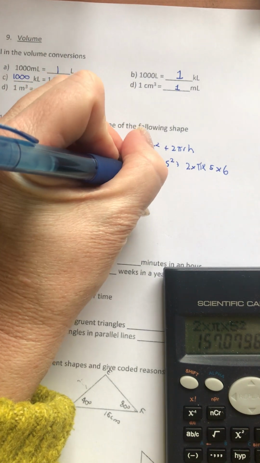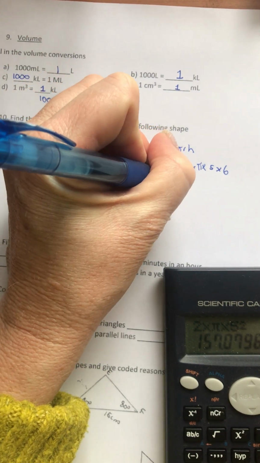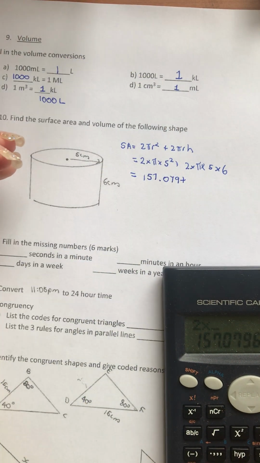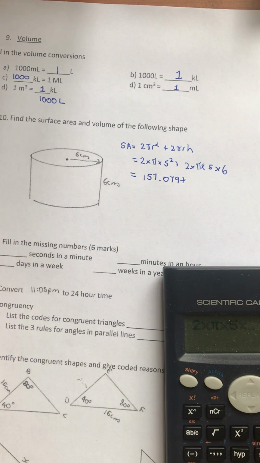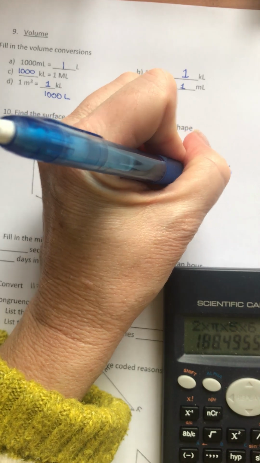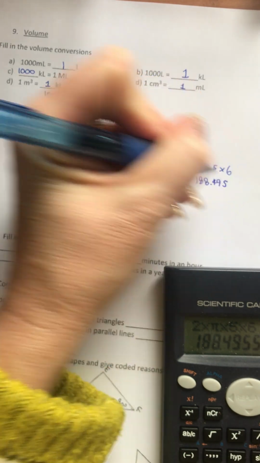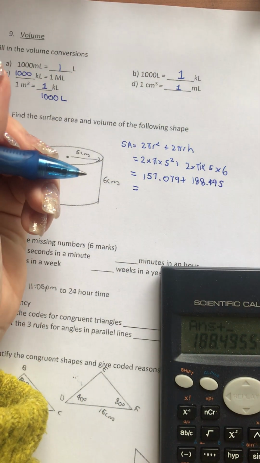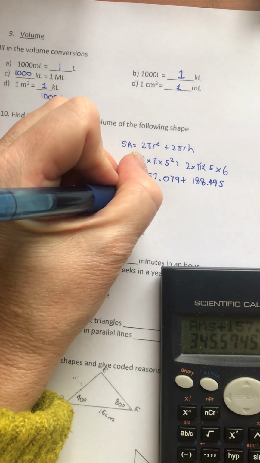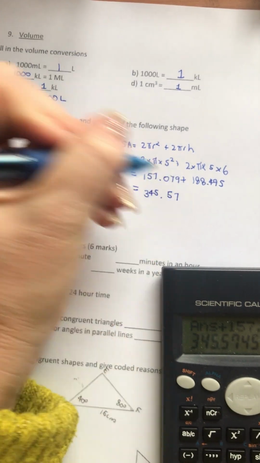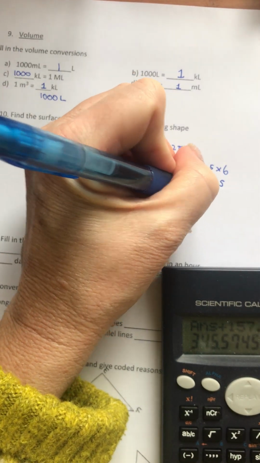And we get 157.079. And we get 188.495. When we add them together, we get 345.57, and that will be centimetres squared.